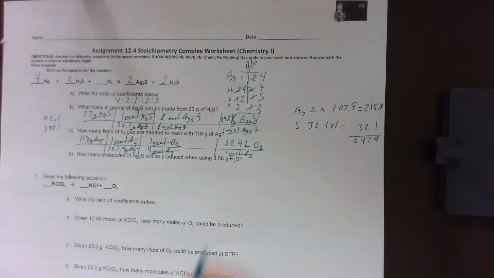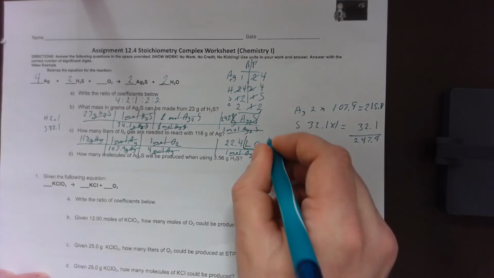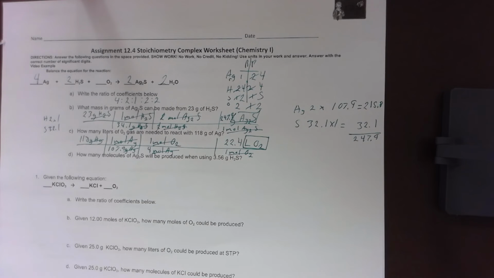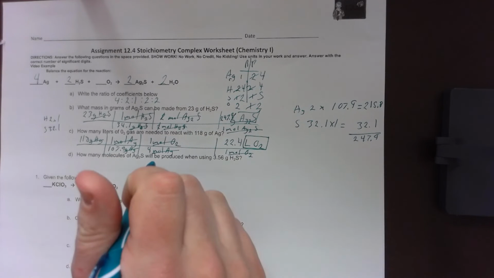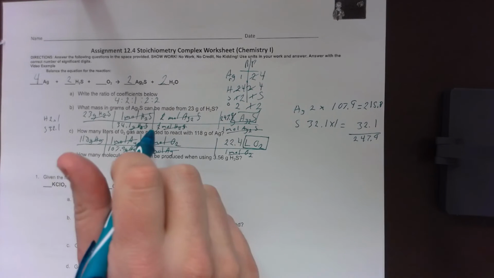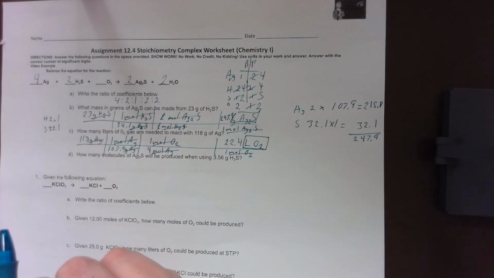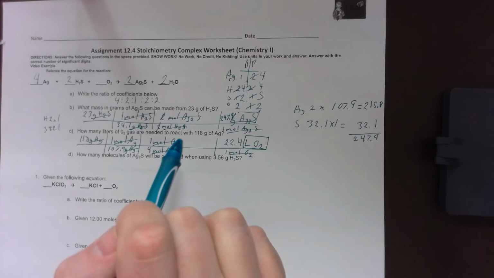So our final answer will be the only thing that's left, and that's liters of O2. I believe it's like 6.12 for the answer, once you go through and divide 118 by 107.9, divided by 4, because it is a 1 to 4 ratio, and then multiply by 22.4.